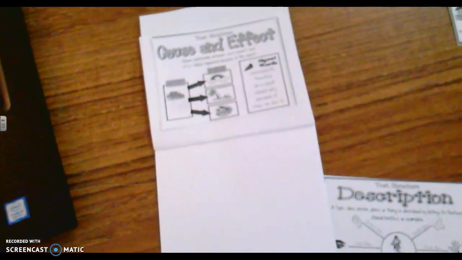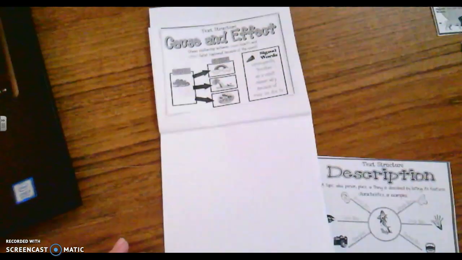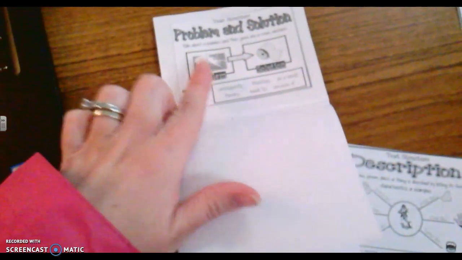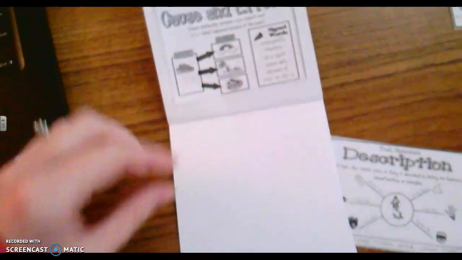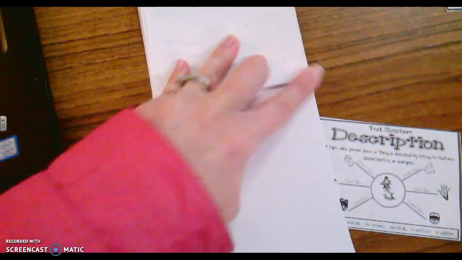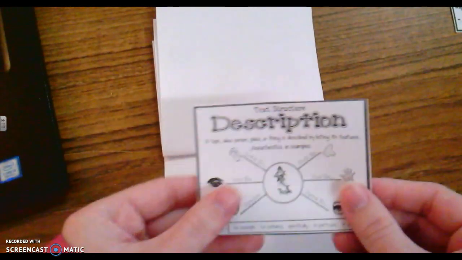You'll notice they fit better as the foldable goes from page to page. So again, I've got on my first top page, problem solution, now cause and effect. I'm going to flip the page again. Now I'm going to do description.